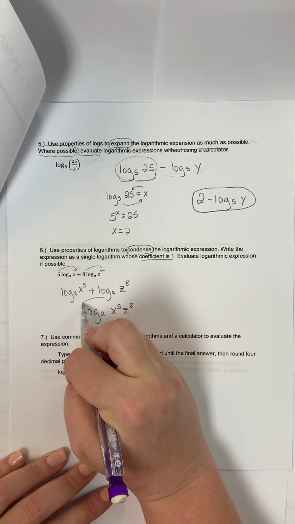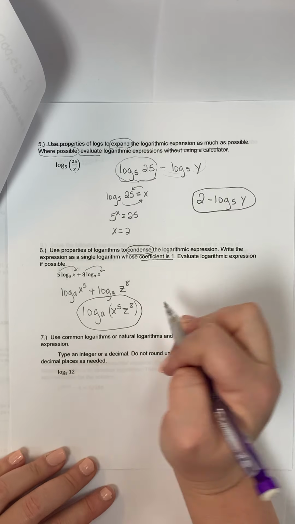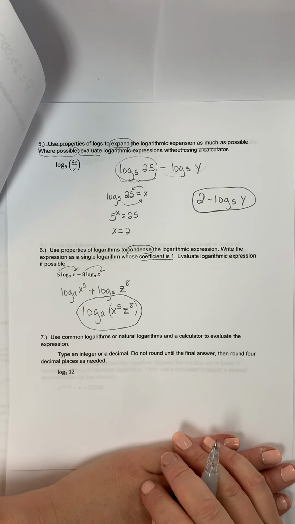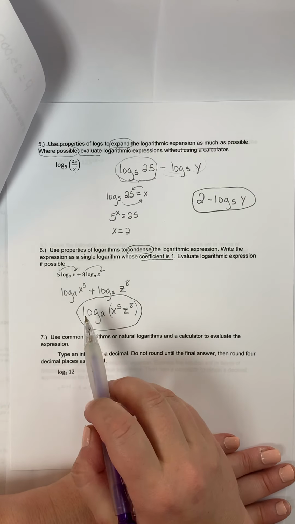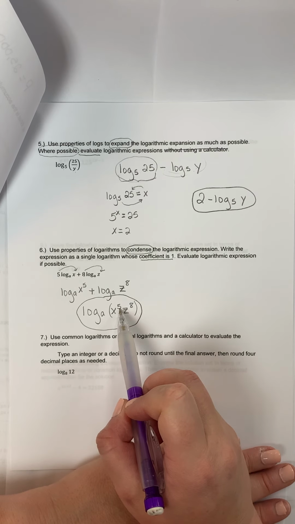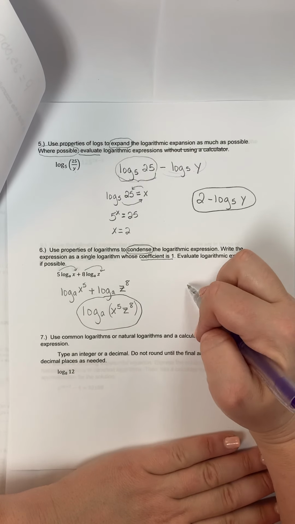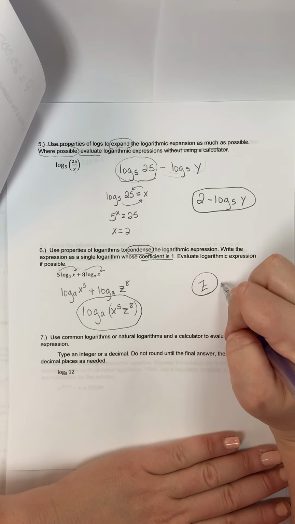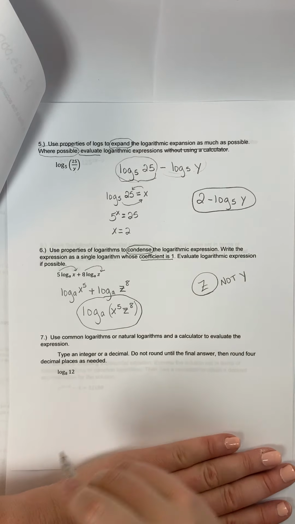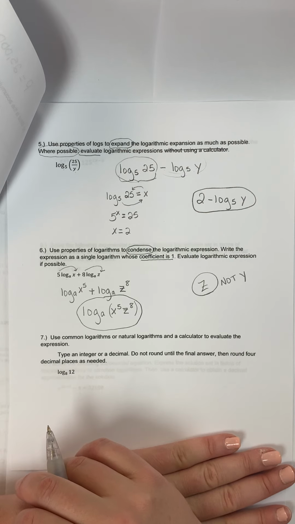There we go. You can leave it just like that, or if you wanted, you could put parentheses around that argument. That's your decision. But make sure that you have 1 log with a base of A, and that you have x to the 5th, z to the 8th. Make sure you realize this is z. It's not y. Normally we do x's and y's. Be really careful on that. If you put the wrong letter in, my math lab will get you.